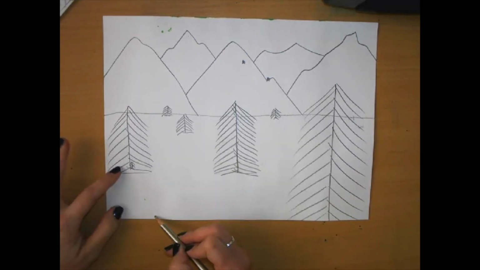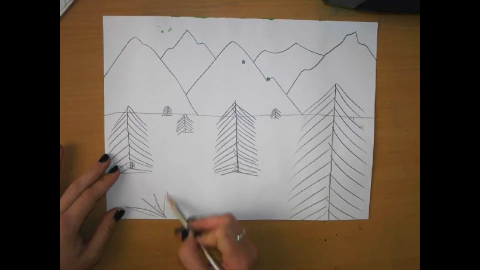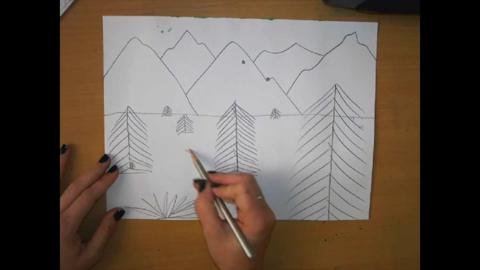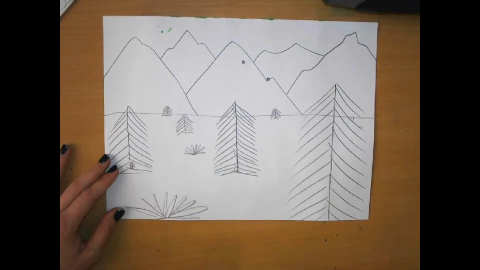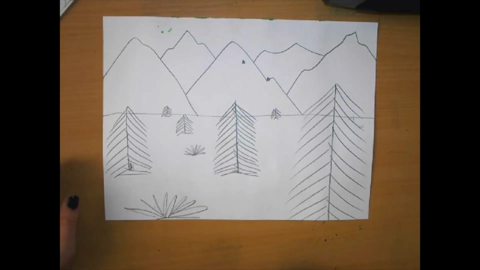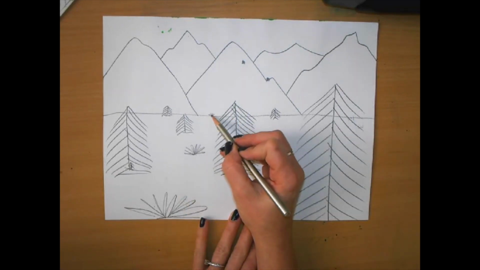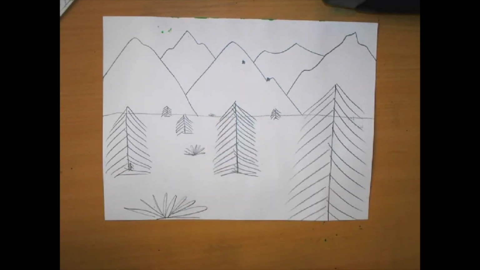If I wanted to add little bushes or something like that, down low is going to be a lot bigger. And then as I get, and these are just sort of zigzags. I don't even know if this tree would live in this kind of climate, or this bush would live in this kind of climate. I'm just practicing perspective. And then as I get farther away, it's really small.